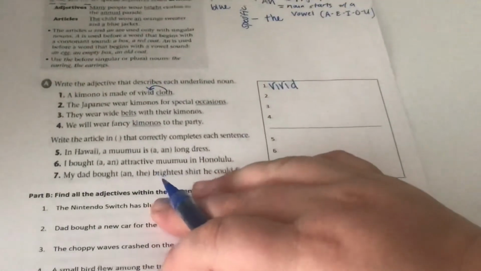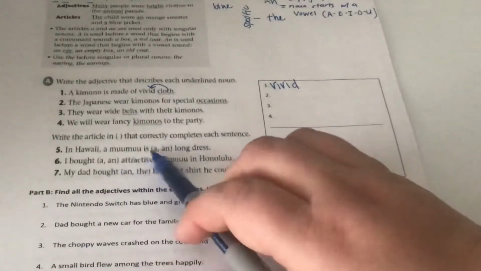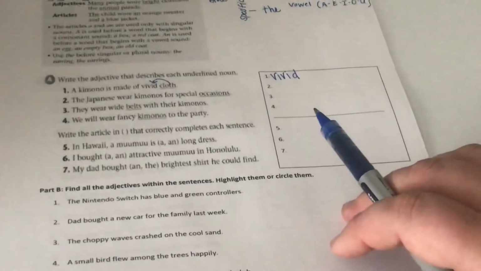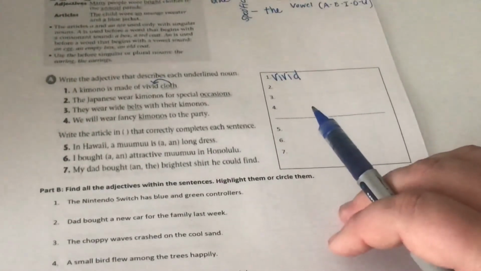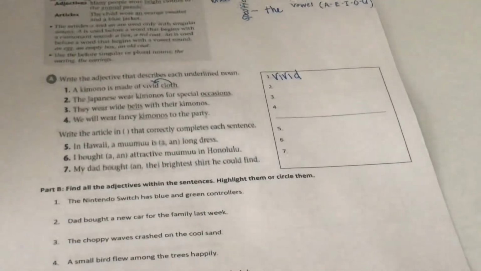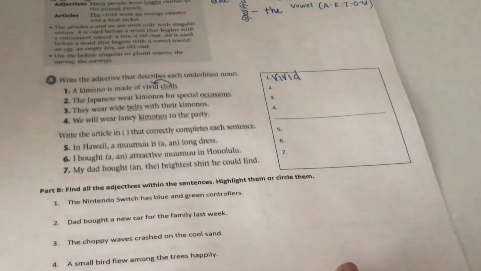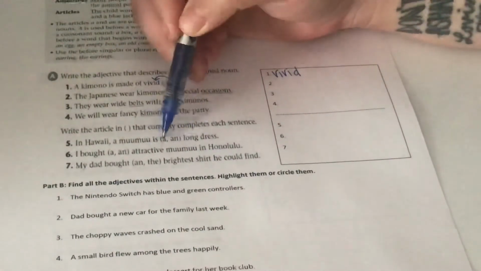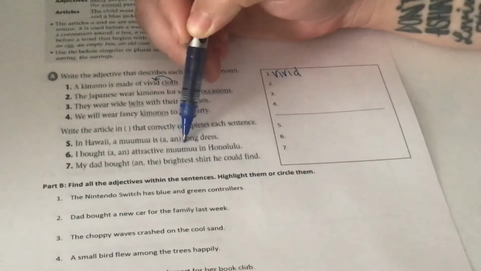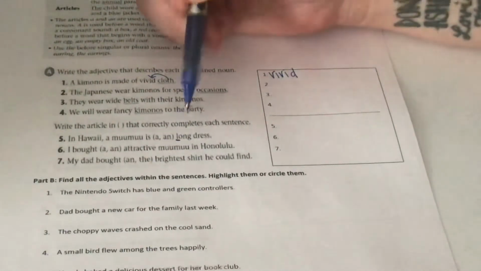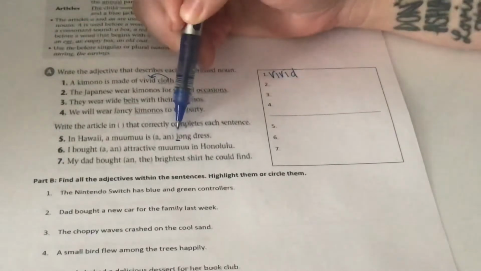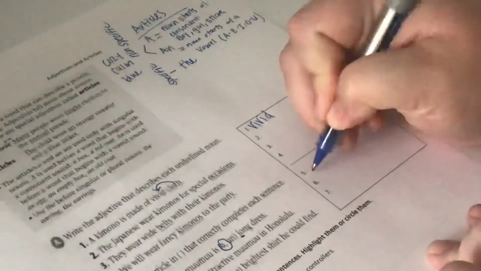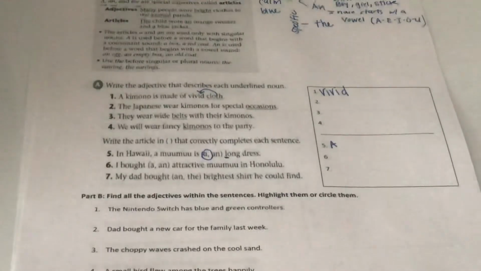On the next part, it says, write the article that correctly completes the sentence. So, in Hawaii, a muumuu is an long dress. To figure out if I'm using a or an, I'm going to look at the word next to it. A long. So long starts with a consonant, so I use a. So that is what you're going to write in the blank there.